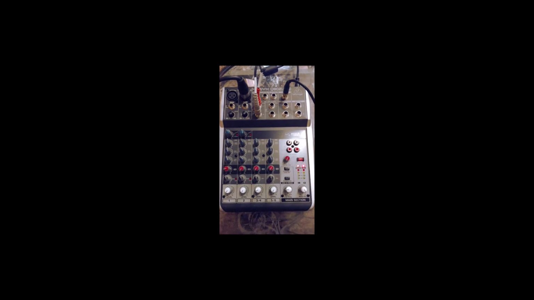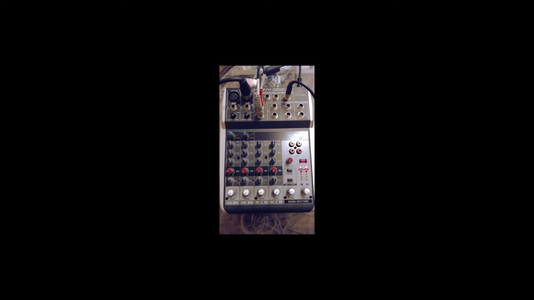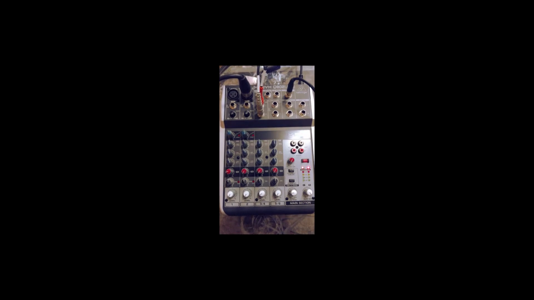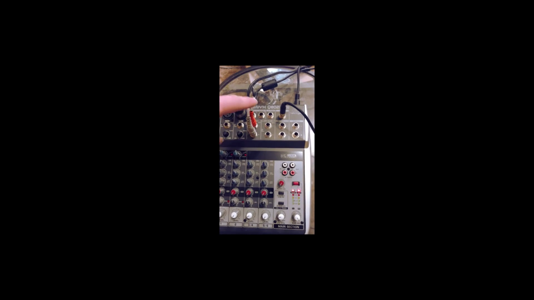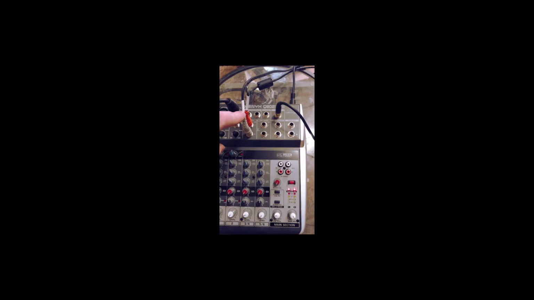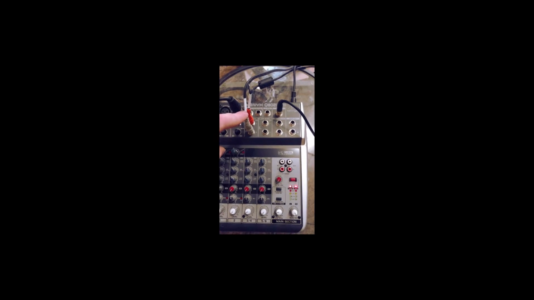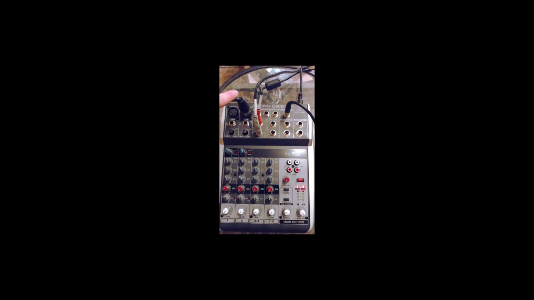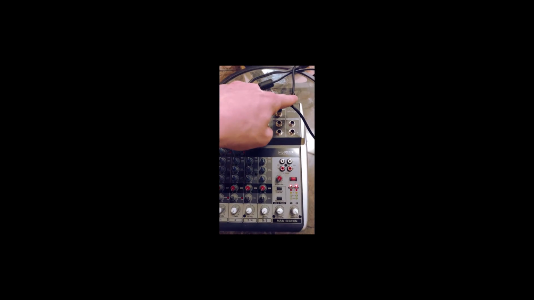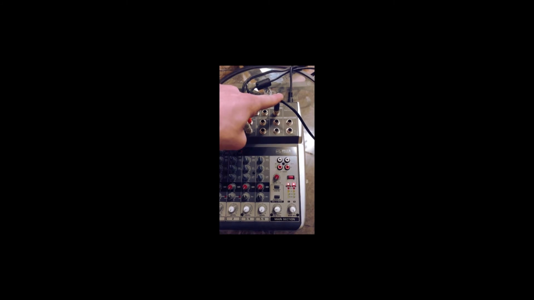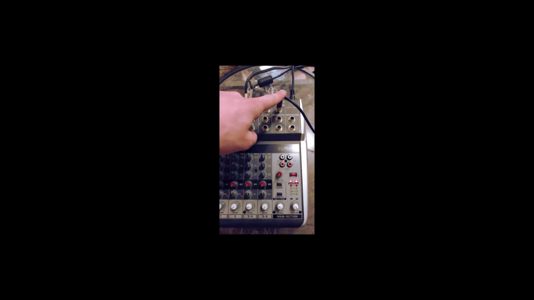Alright, so the mixer that I have is the Behringer Xenyx Q802USB. It goes into a USB port in the back of my computer. These are for the cable that goes from the computer into it. That's the XLR cable for the microphone. And that's the headphone jack for my headset so I can hear everything.